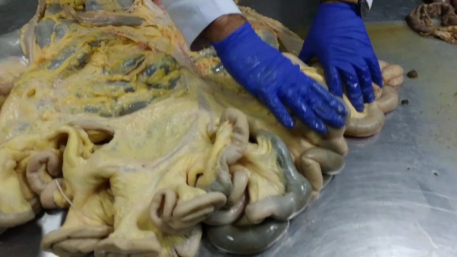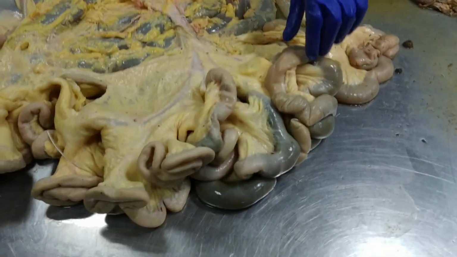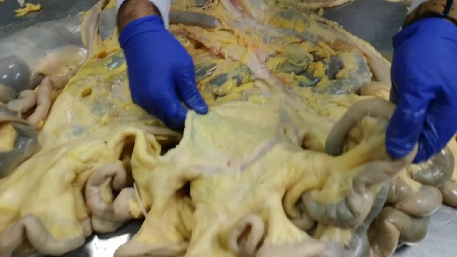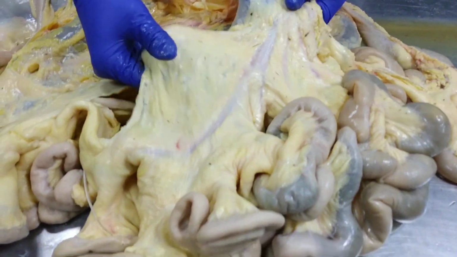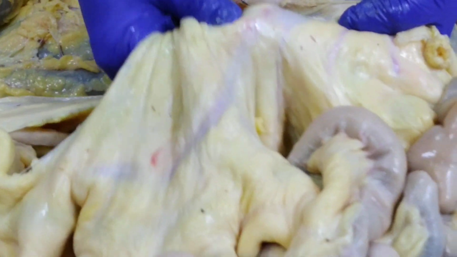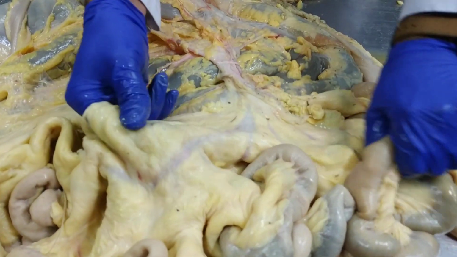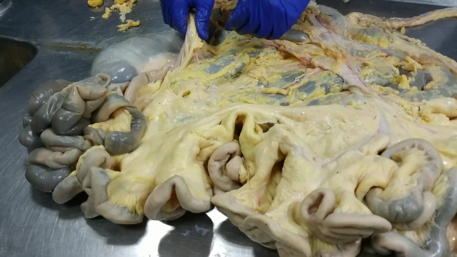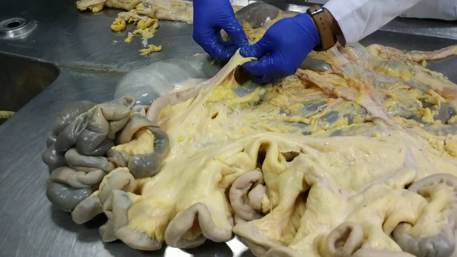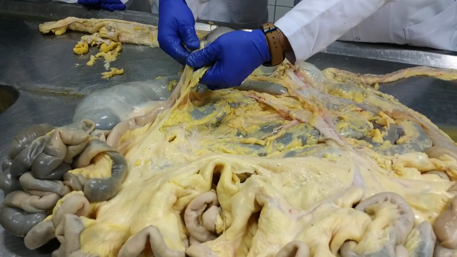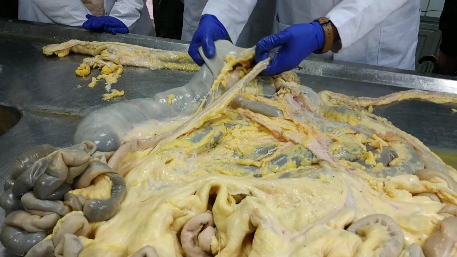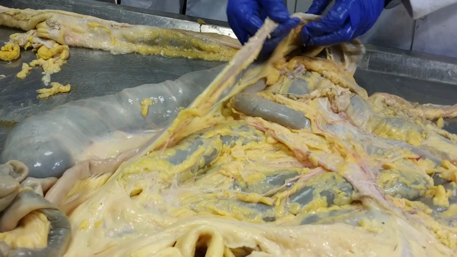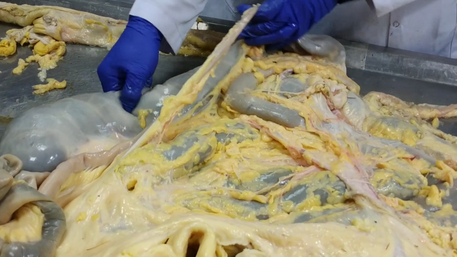The jejunum is coil shaped, and there are the mesentery, the mesenteric lymph node, arteries and veins. This is the ileum, the last part of the small intestine, which is connected to the cecum. This is the cecum in ruminants. This is the ileum and this is the cecum.